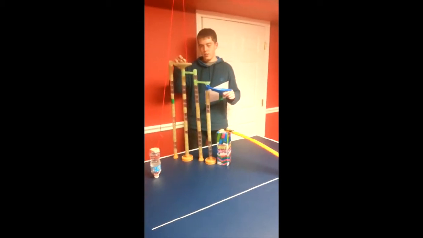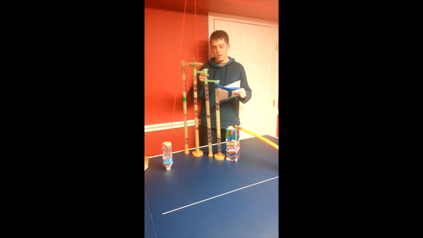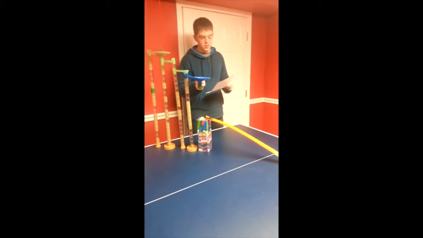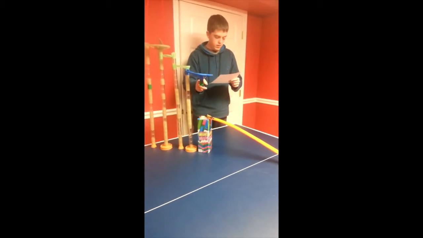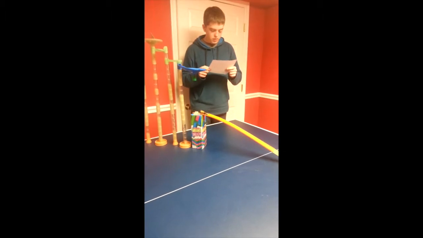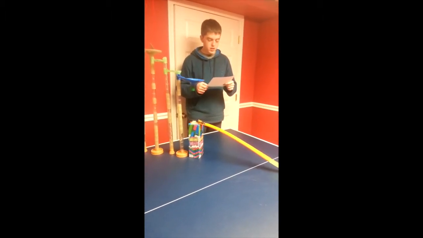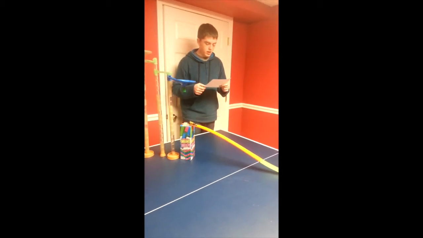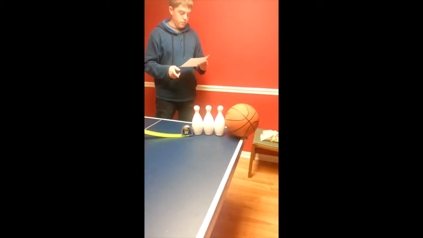It just rolls, which is rolling kinetic energy, then gravitational potential energy, and it just does that a couple times. Then it falls out of the funnel and it hits the stationary car, which is rolling kinetic energy and the gravitational potential energy into linear kinetic energy, and then the car rolls down the track, which is gravitational potential energy into linear kinetic energy.